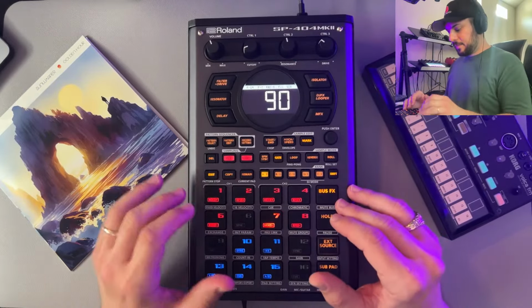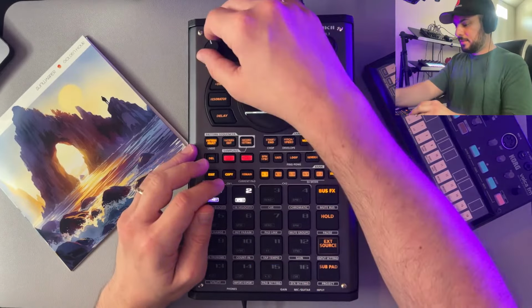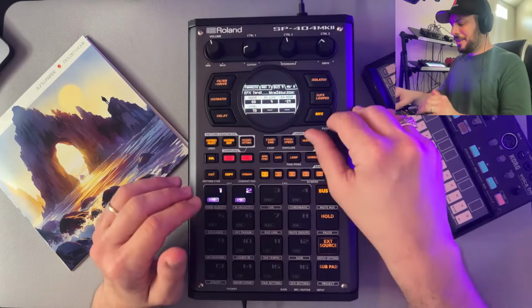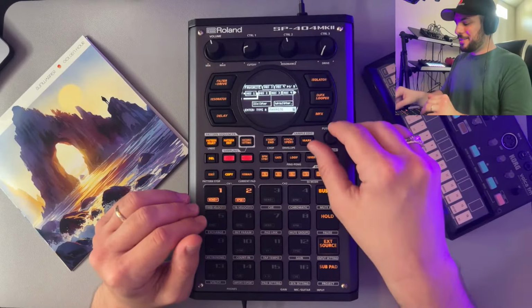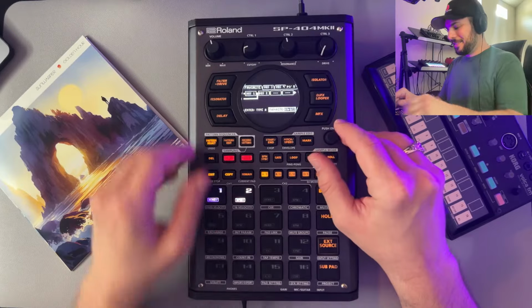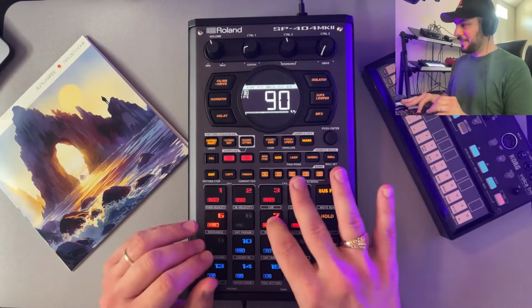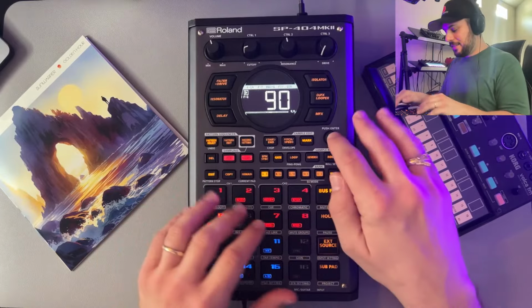Let's hear how that sounds with what we got. Oh, we gotta shut off. I was like, why does it sound so weird? Bus 3 and 4. That's not what we want for the bus 3 and 4. Yeah, that's a lot cleaner. I was like, wow, that sounds really weird. Okay, let's get into chromatic mode.